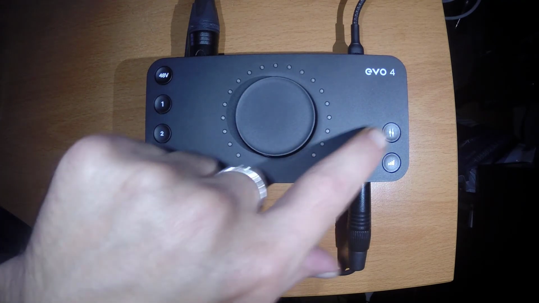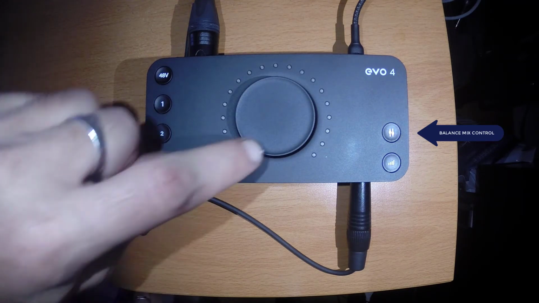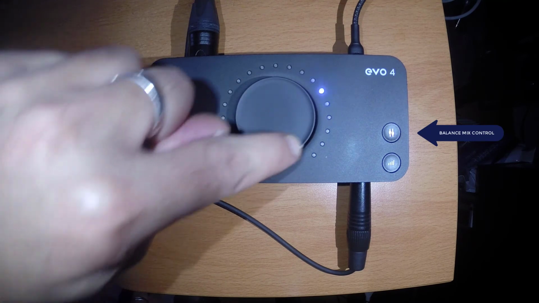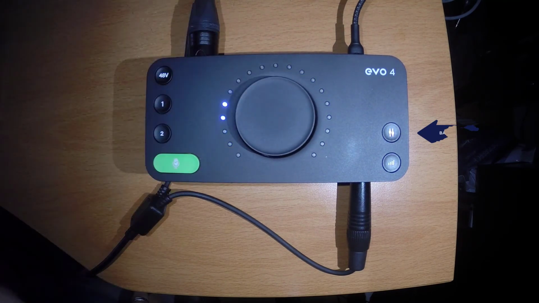Just above this button, there is the balance mix output button. It controls the balance between your own voice and the sound coming from the PC. Click on it and turn the central knob to the left to have a feedback of your voice, or to the right to listen to the audio coming from the PC.